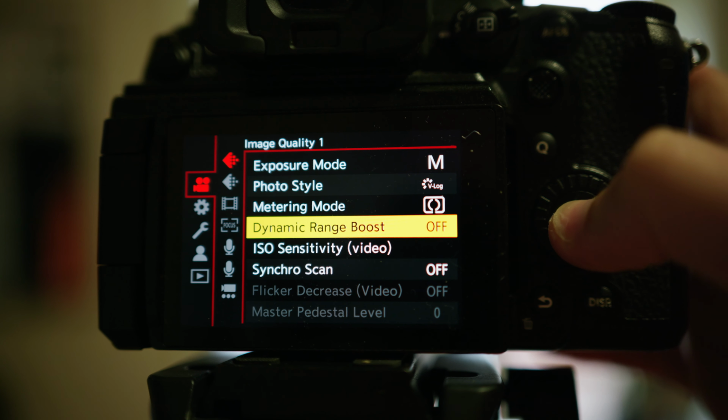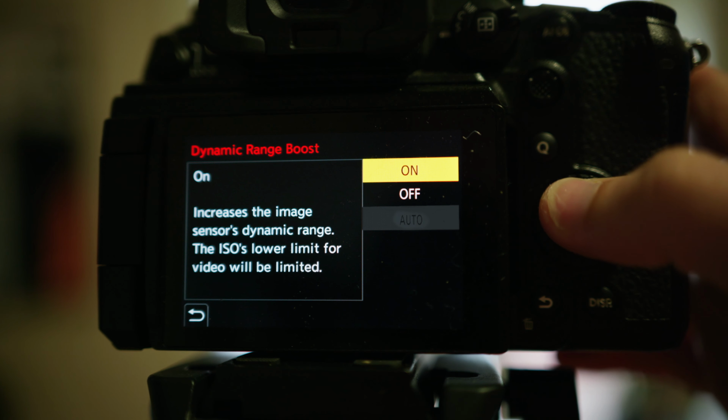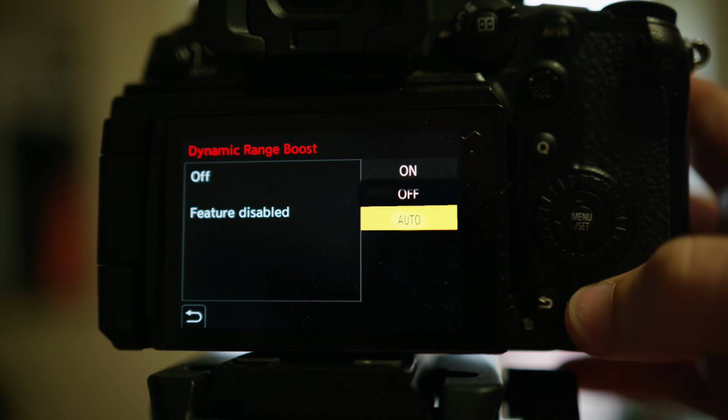If there was a way to pick DR boost on, off, or auto, and just let DR boost turn on when it can, and let it turn off when it can't. Again, I'm going to use weddings or events, or maybe even plays or dance recitals as an example.